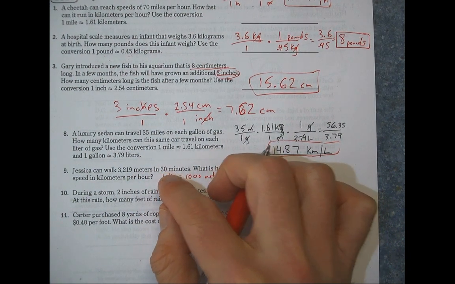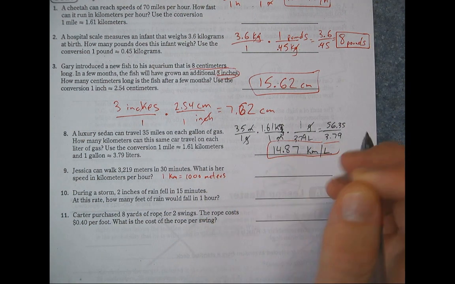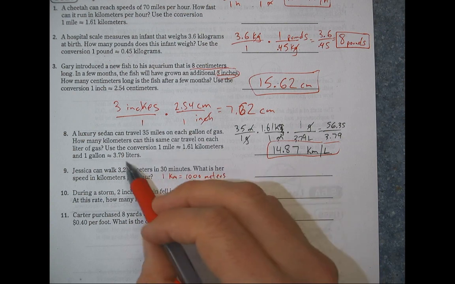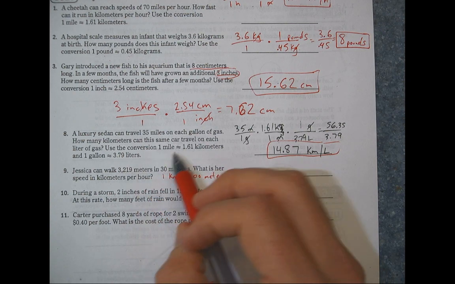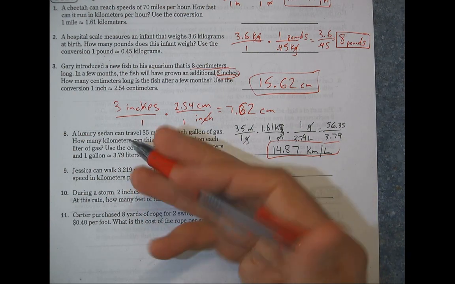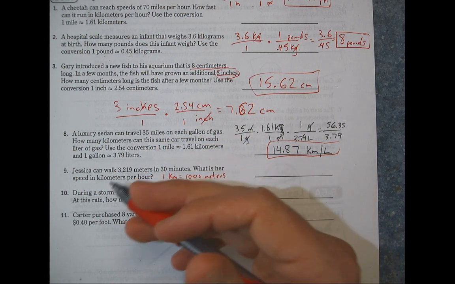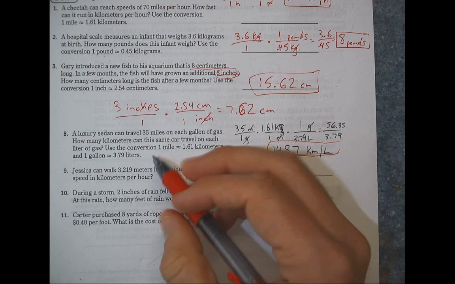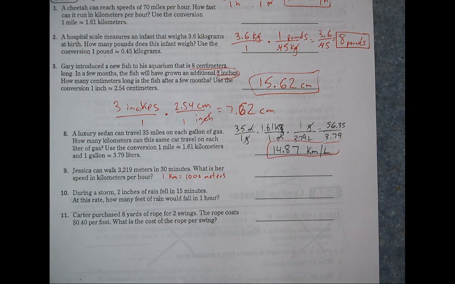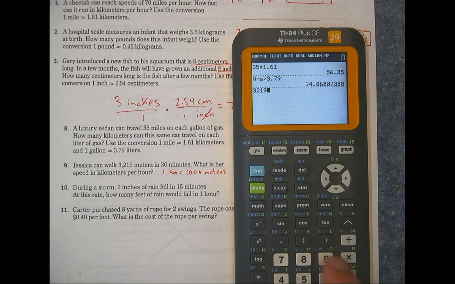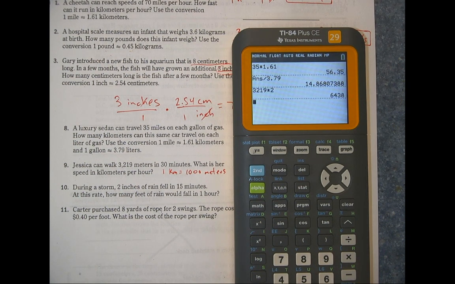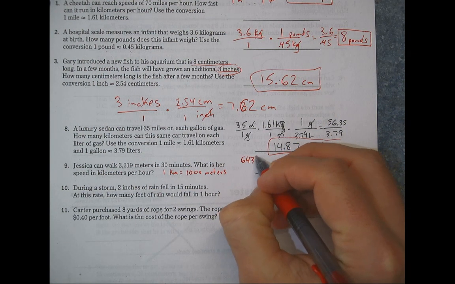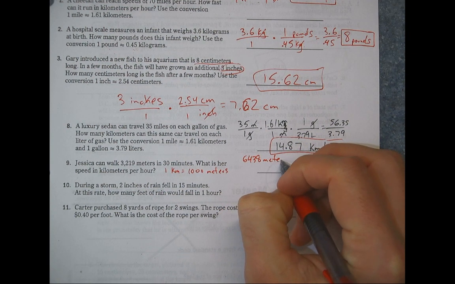So you can do this in 2 conversions, but I see a nice easy way to get this into hours. First of all, I could set this up as 0.5 hours. That's fine because 30 minutes is half an hour. Or I could double the 30 minutes and double the meters, and that would tell me how much in 1 hour. And then all I got to do is change the meters to kilometers. So either way is fine. Let's go ahead and do that. Let's double this. So for 60 minutes, I'm going to take 3219 and I'm going to double it. That's 6438.